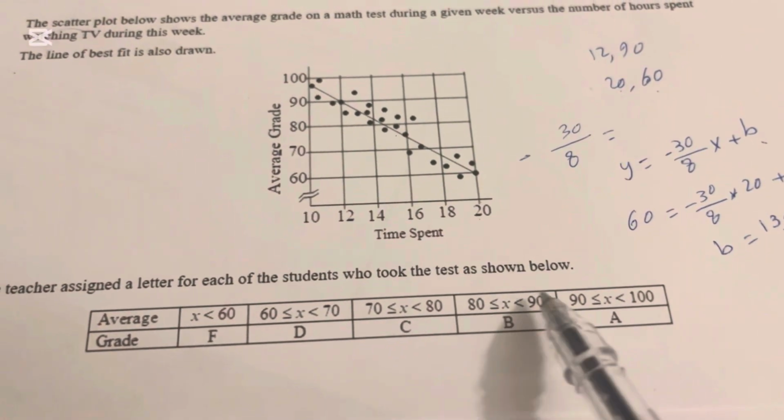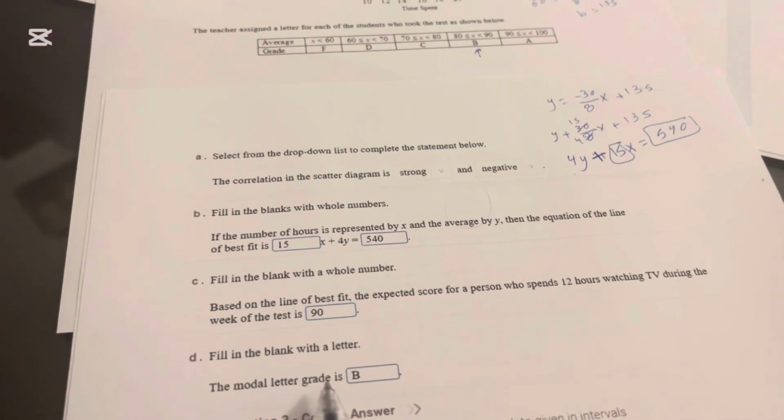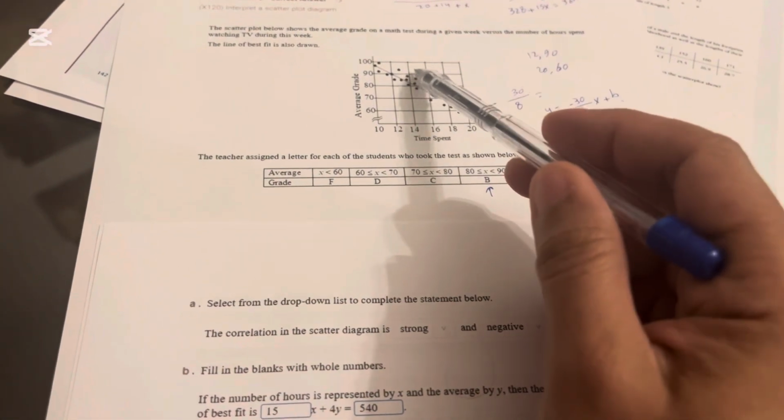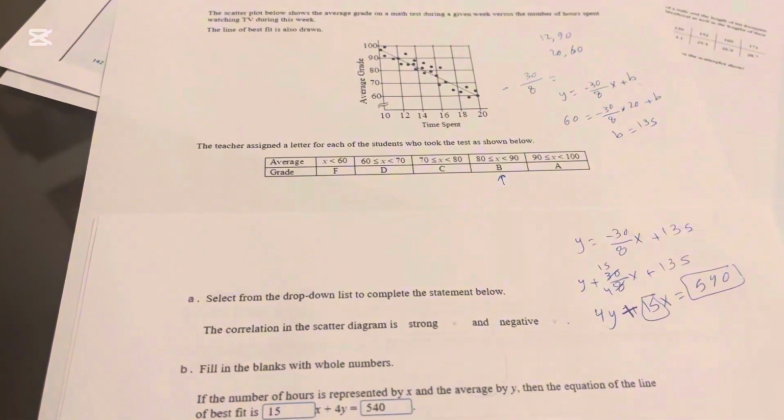If you see here, from 80 to 90 is grade B. So this is the modal letter. So the modal letter is B, where most of the occurrences happen. You see here between 80 to 90 is the most number of grades.